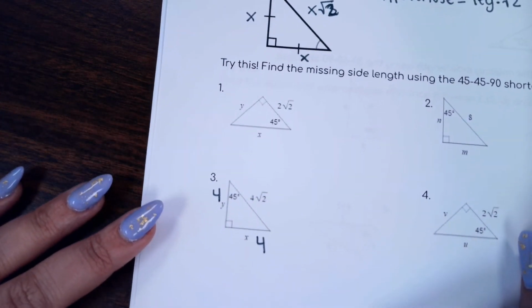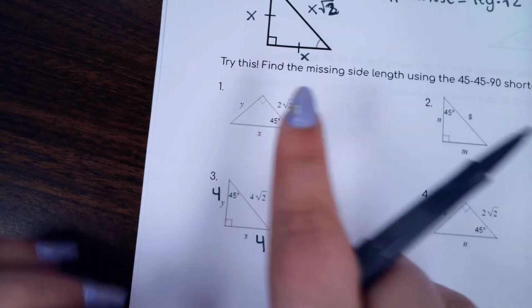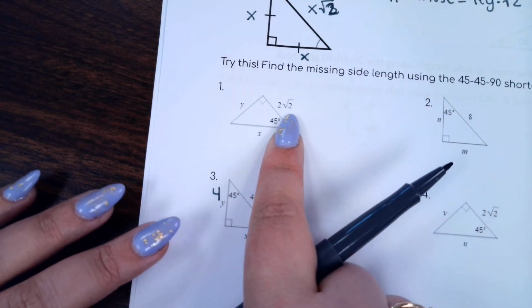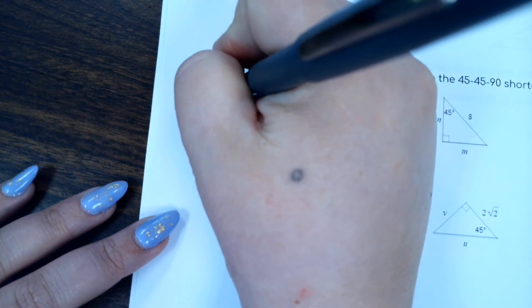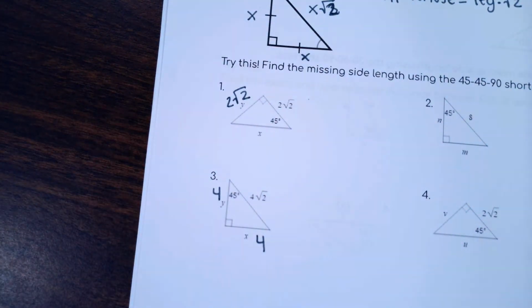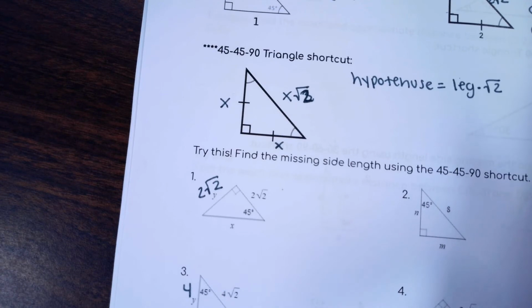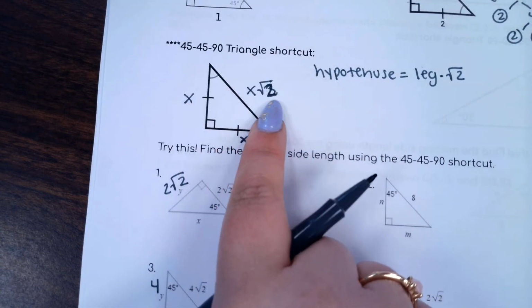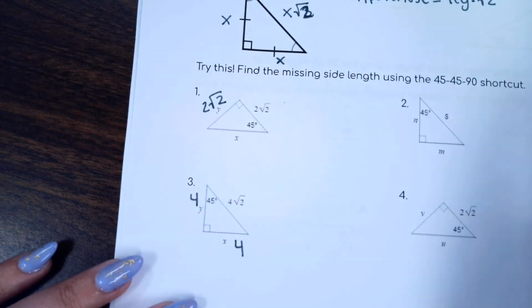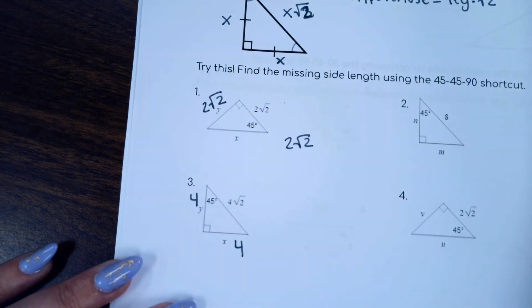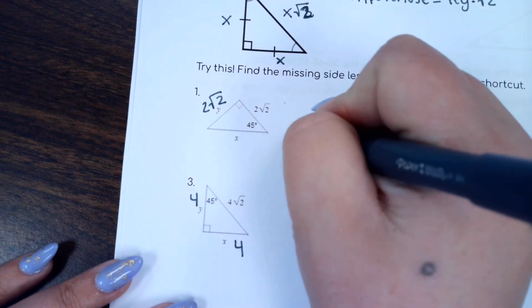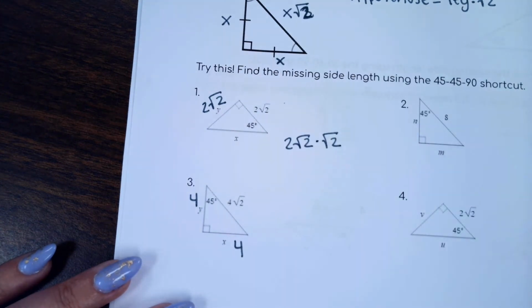All right, let's look at number 1. So for number 1, we were given the leg. So our leg is 2 root 2, which means our other leg is 2 root 2. Now we need to find the hypotenuse. The hypotenuse in a 45-45-90 triangle is equal to the leg times the square root of 2. So our leg is 2 root 2 times the square root of 2.